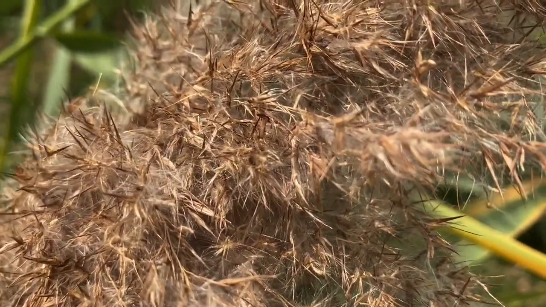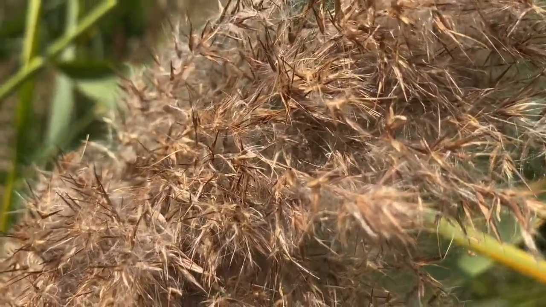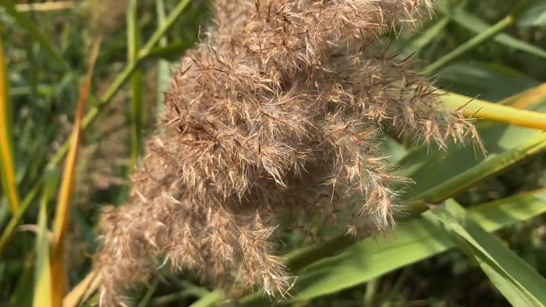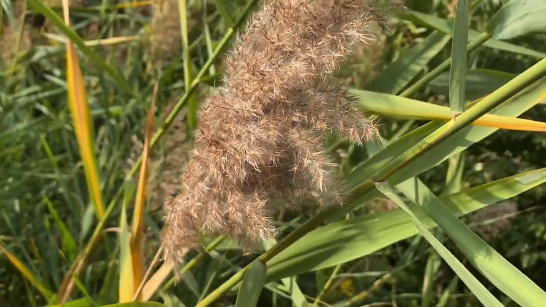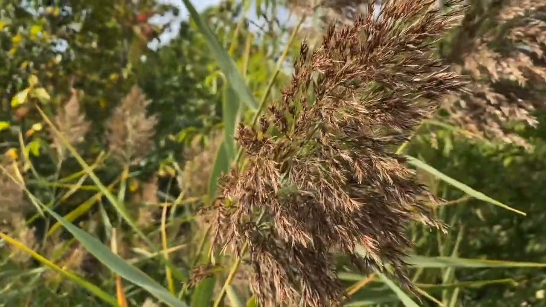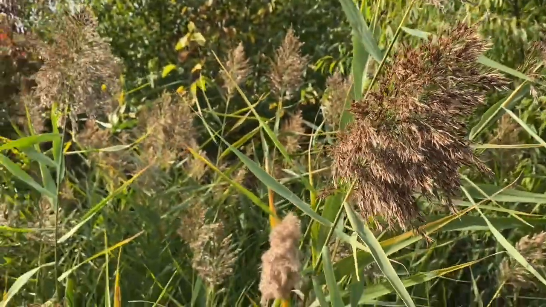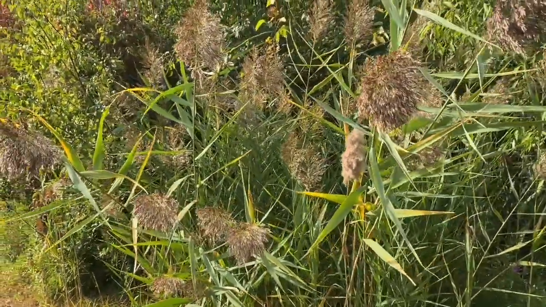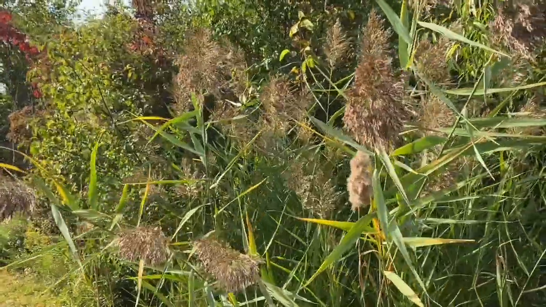And that's why we're having a hard time getting rid of them, because not anything will eat it. And it's sharp. And the seeds, there's thousands of them in each head or flower, and they're totally taking over our wetlands here. So there's another population of Phragmites.